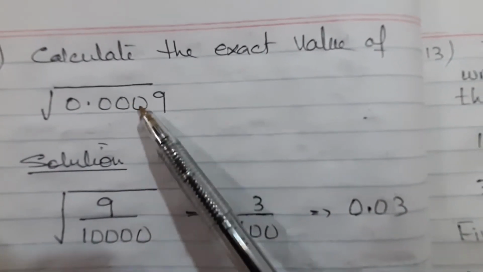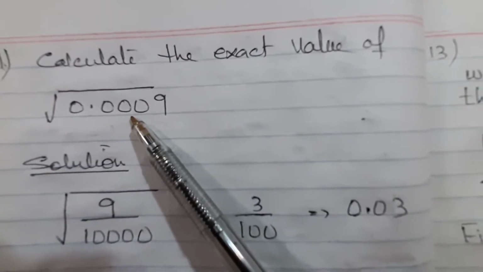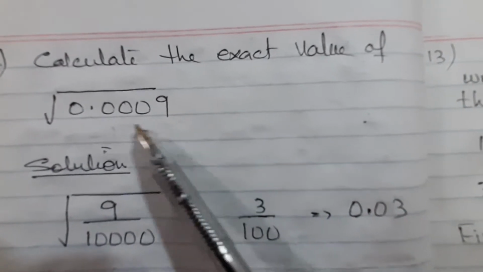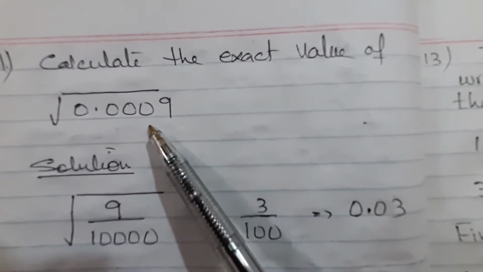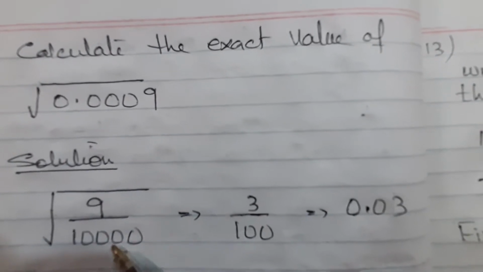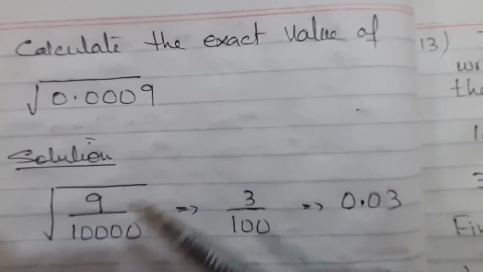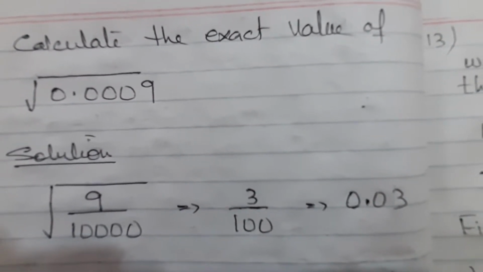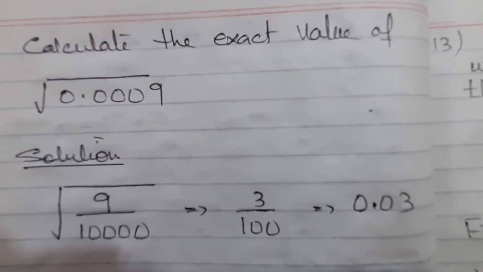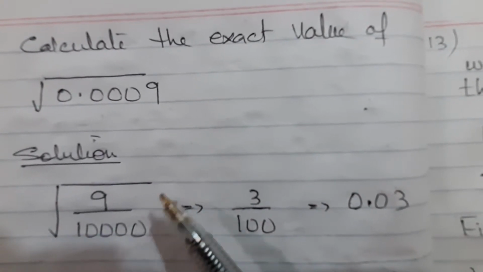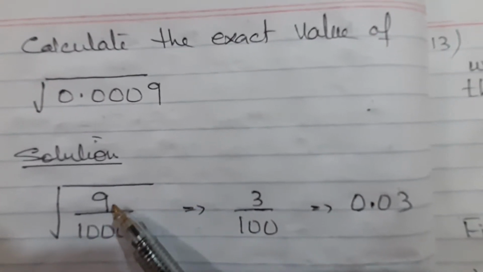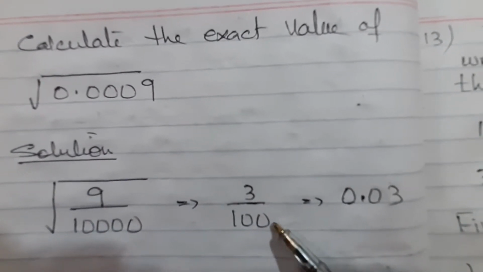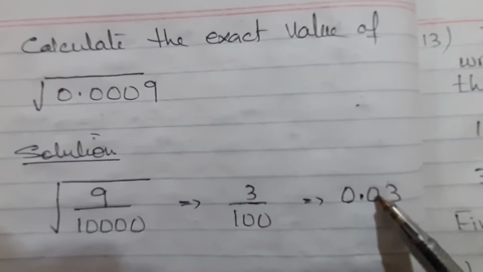If I had 0.09, for example, then in fraction it will be 9 over 100. So it depends how many digits you have after the decimal; accordingly, you put zeros here. Now I have changed this decimal into a fraction. The questions given in paper 1 always have such numbers which change into perfect squares. So now root 9 is 3 and root 10,000 is 100. So now this is very easy to figure out in decimal.